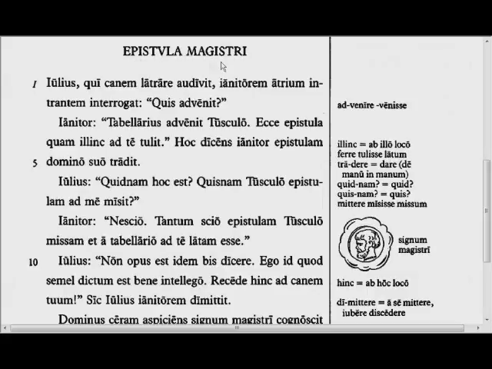The teacher's letter. Julius, who heard the dog barking, asks the doorman entering the atrium, who came? Who arrived? The doorman says, a mailman arrived from Tusculum.